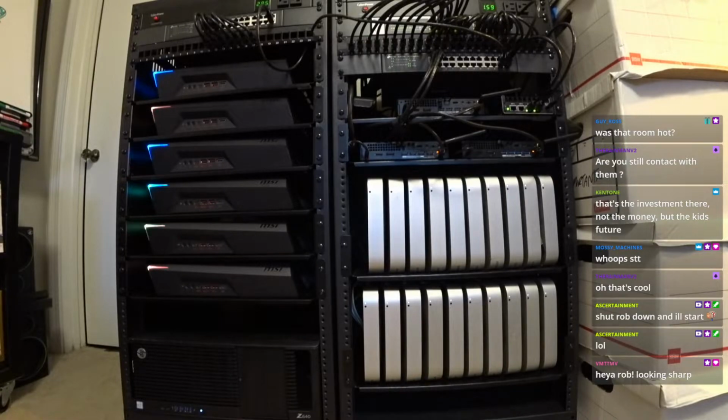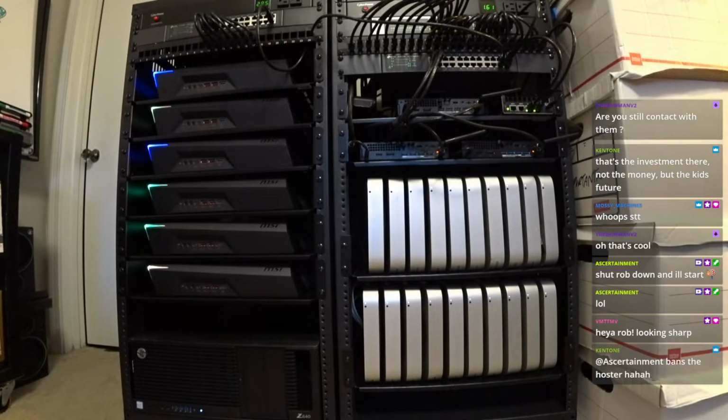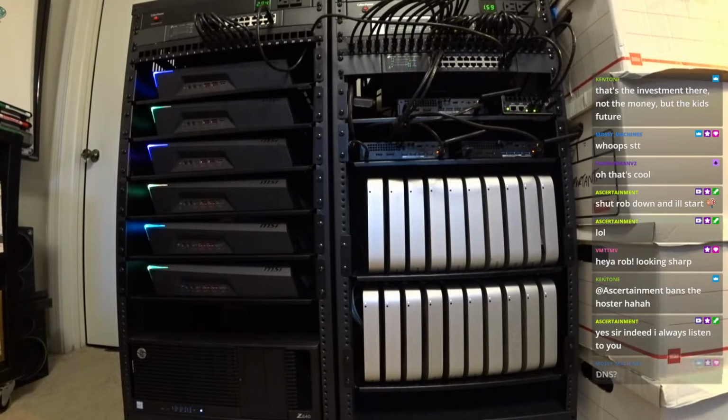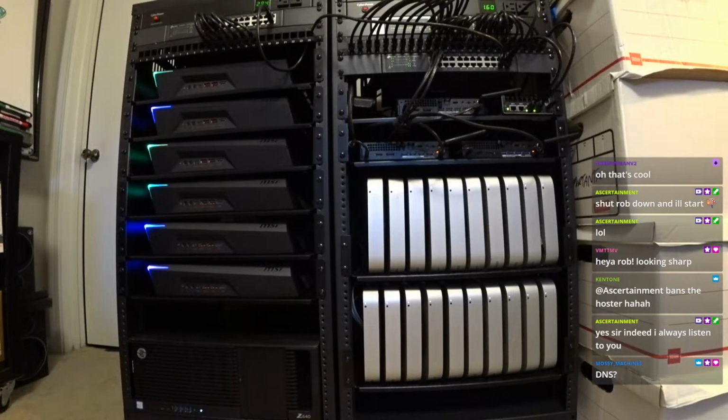And to be fair, this stuff right here, this is really crazy. Check it. So this stuff is on the hoster. You see these Mac Minis, those two rows of Mac Minis on the bottom. I already said this, but I'm going to say it again.